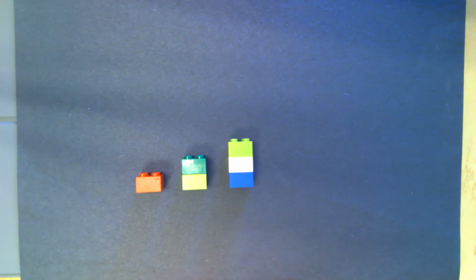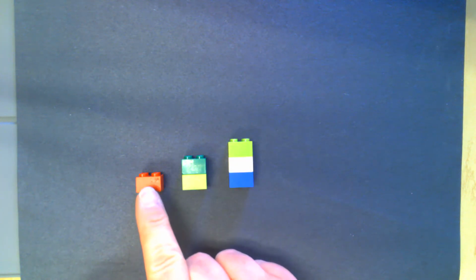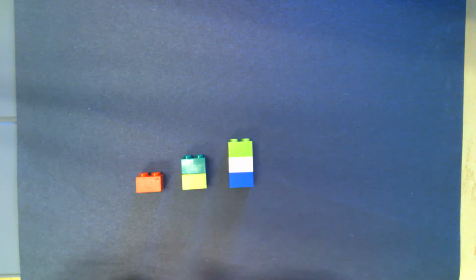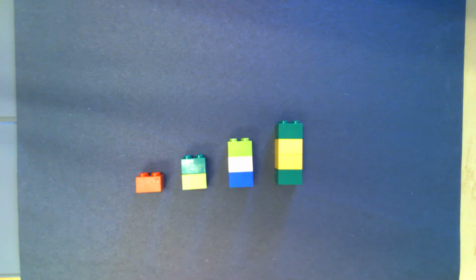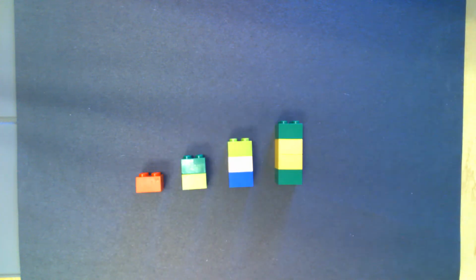So if you had a pattern like this, one, and then two, and then one, two, three, how many Legos do you think would be in our next tower? You're right, four. So you can build patterns like this as well. So try out some of these Lego activities, and I'm also going to add a link of other Lego activities you can do in our Seesaw.